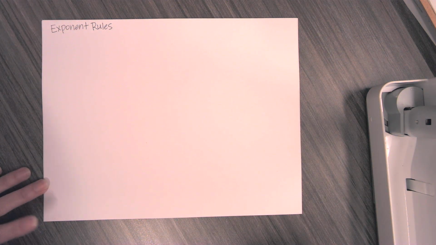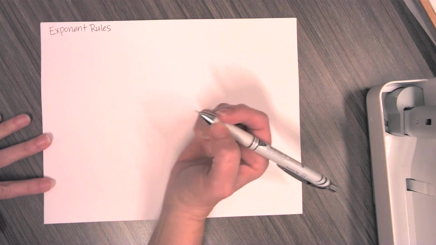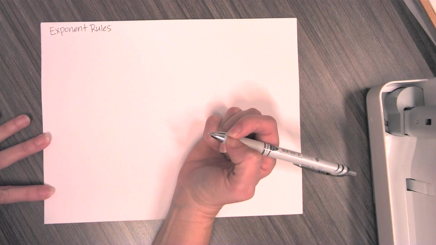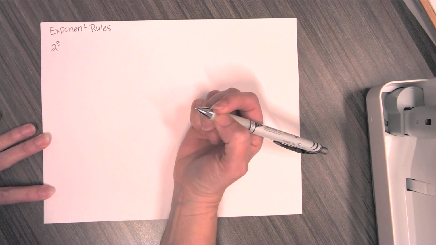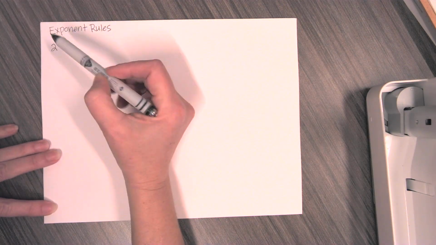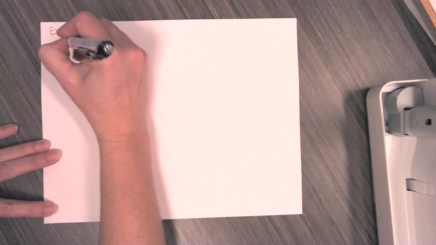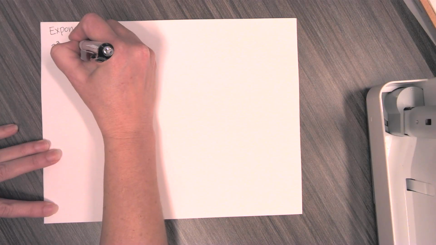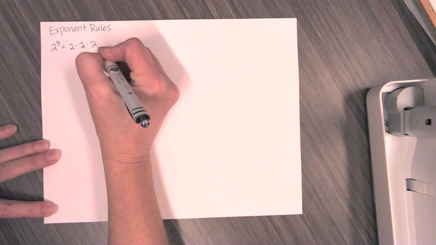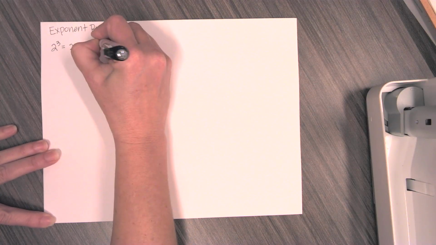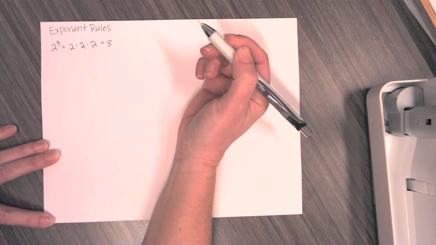In this video, we're going to talk about exponent rules. First, I want to review what an exponent is and what it means. If you have something like 2 to the third power, that means that you're going to take 2 and multiply it times itself 3 times. So 2 times 2 times 2, and 2 times 2 times 2 is 8.